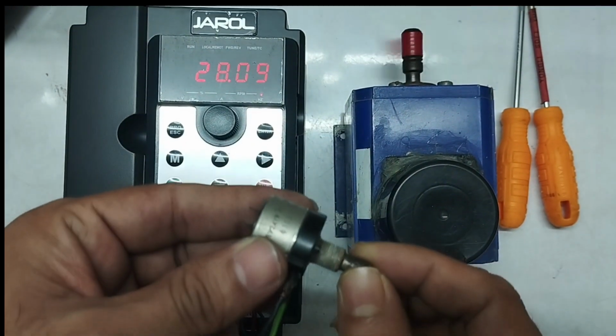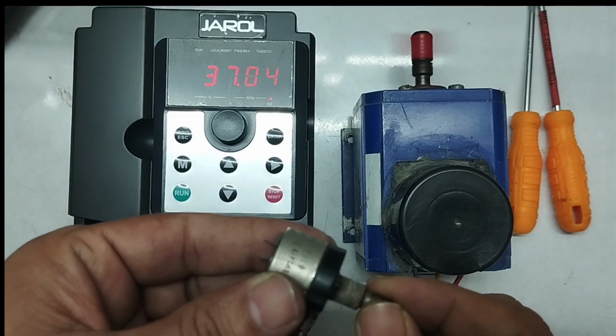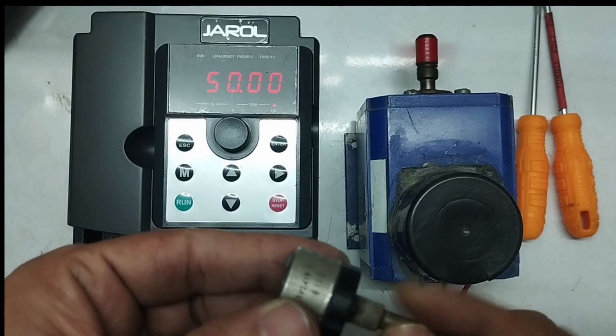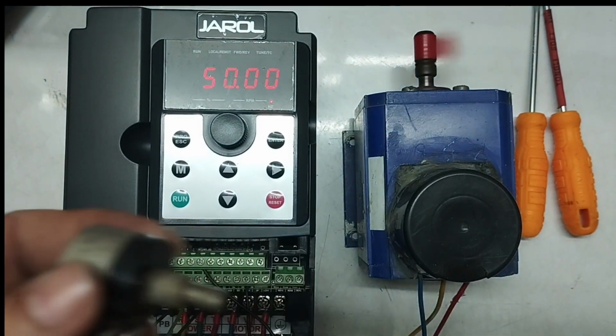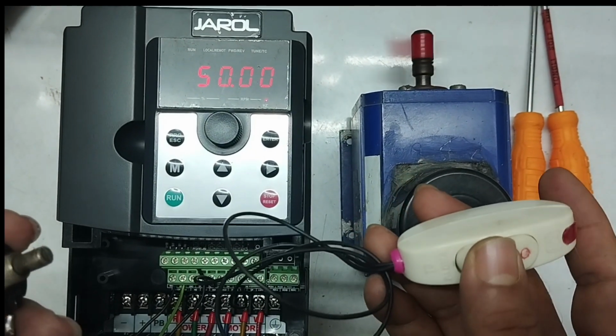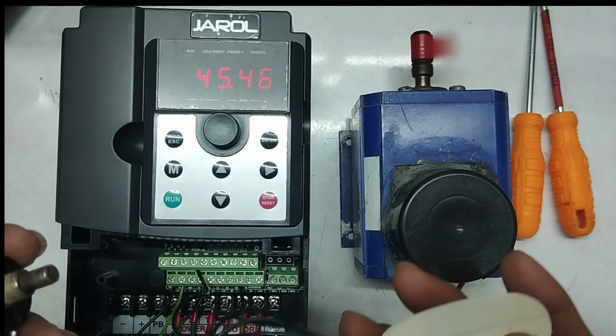Increase the frequency by the potentiometer, 50. Next frequency. Okay, up.